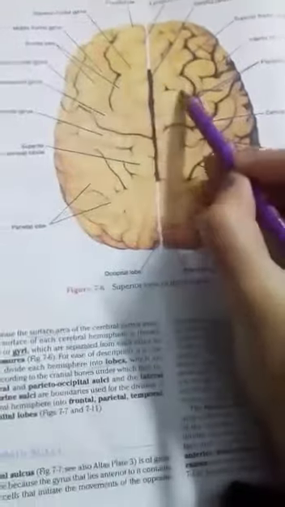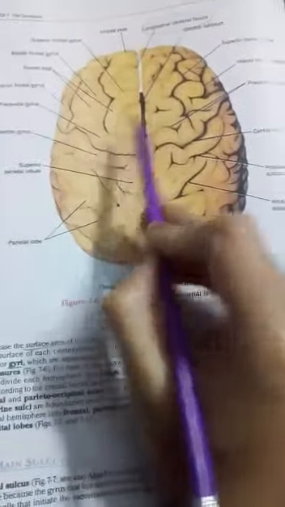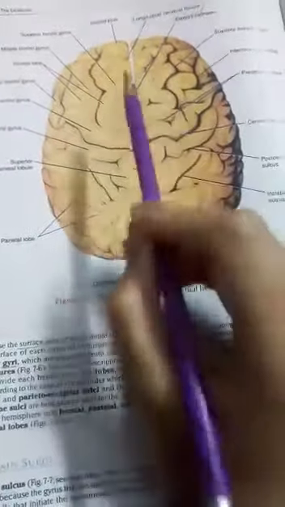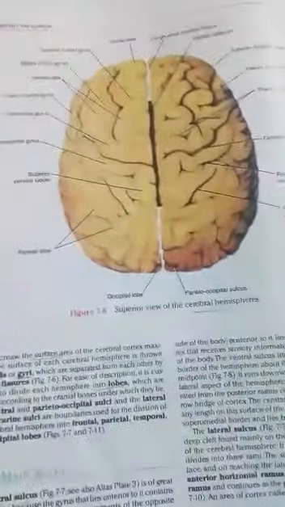The commissure fibers are not shown here. They transmit information from one part of the cerebral hemisphere to the other part of the cerebral hemisphere. Those fibers are called your commissure fibers.